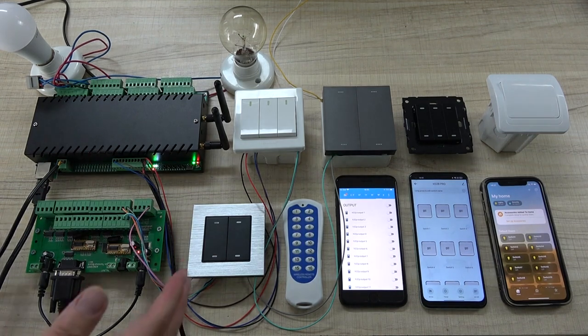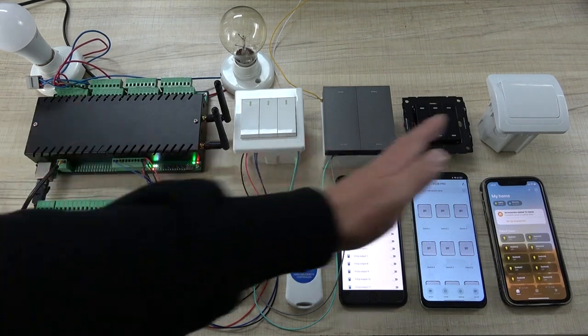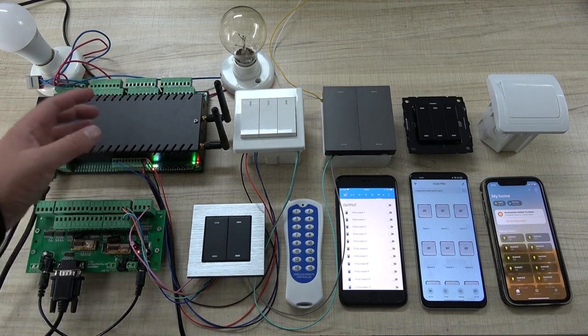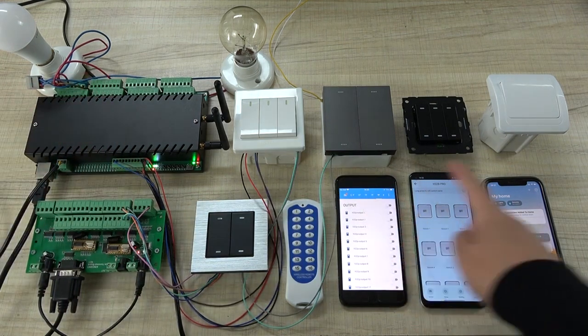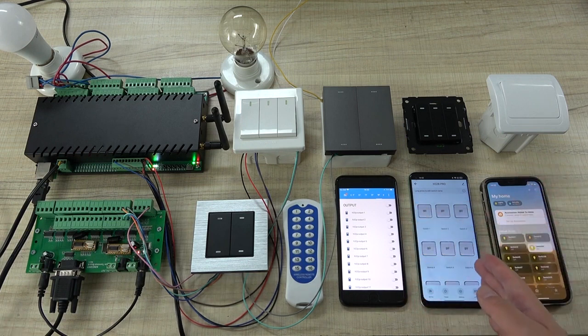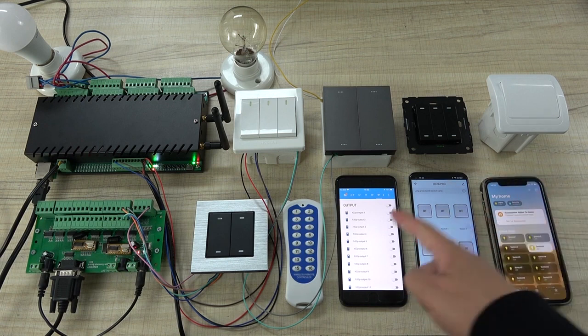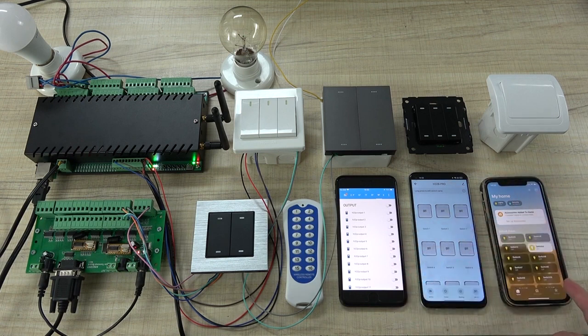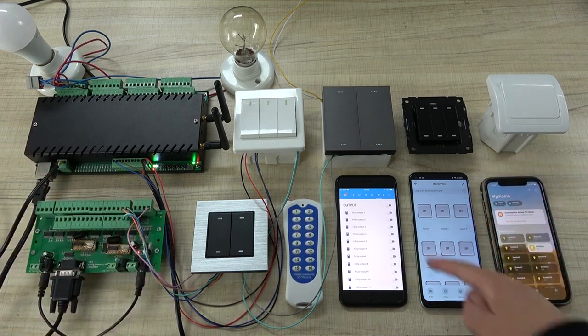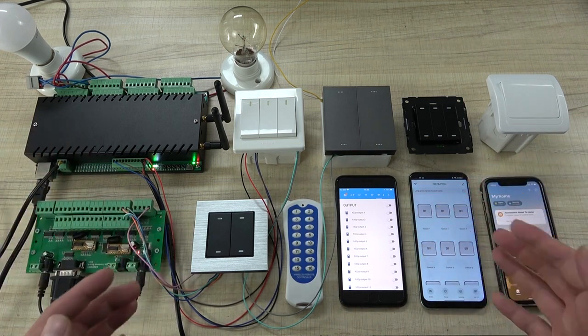Hello everyone, in this video I will show you how to use this wall switch solution for the H32B Pro controller. You can see here I have 3 mobile phones. This is Home Assistant and Tuya, that is for internet remote control. And this is Apple HomeKit. Home Assistant and Apple HomeKit use the local network and work without internet. And this is for remote control by internet.